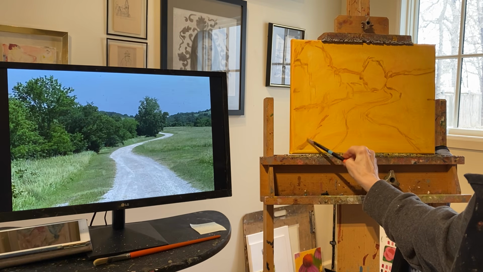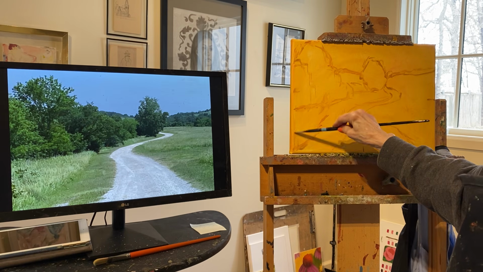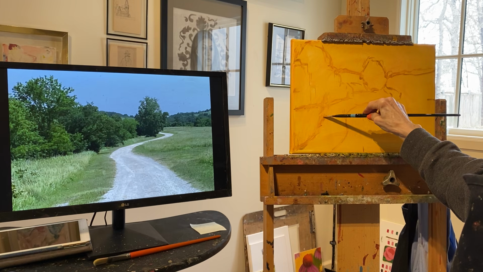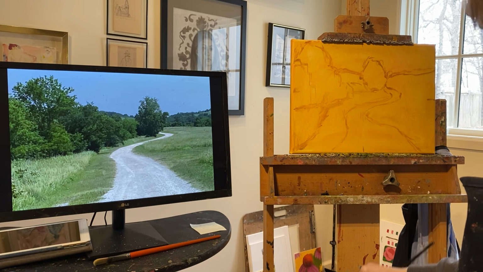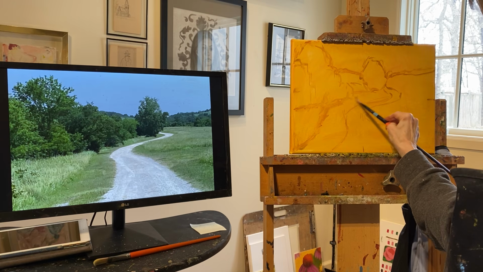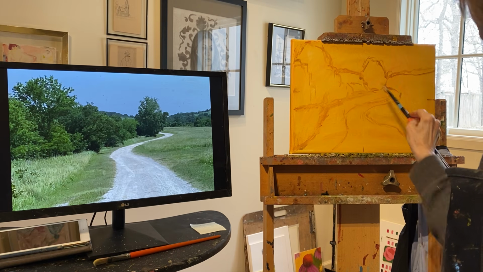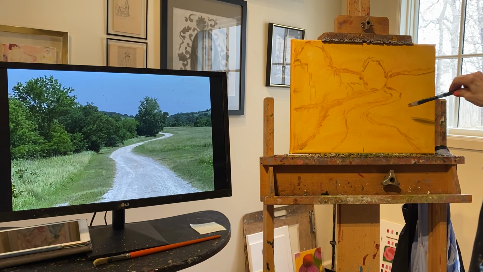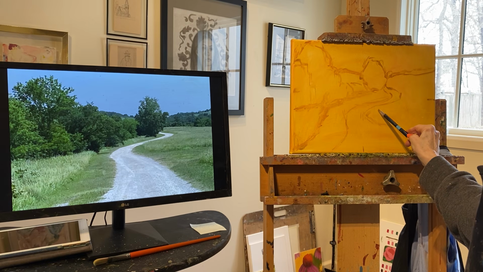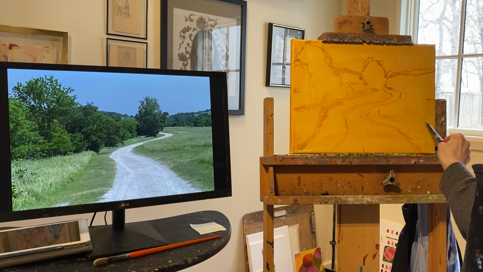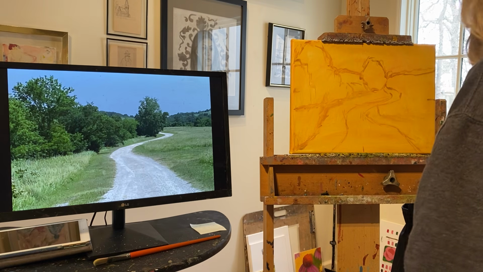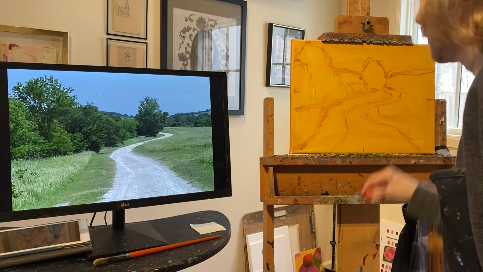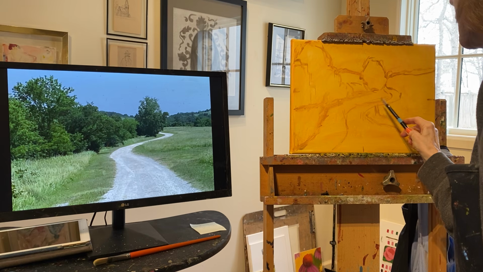So some of this is flat here, and then we've got these grasses right along here. These grasses really kind of come up over the road.